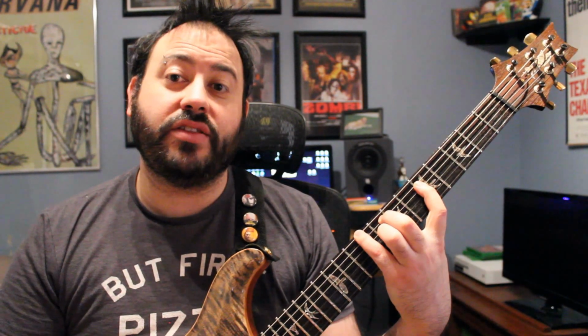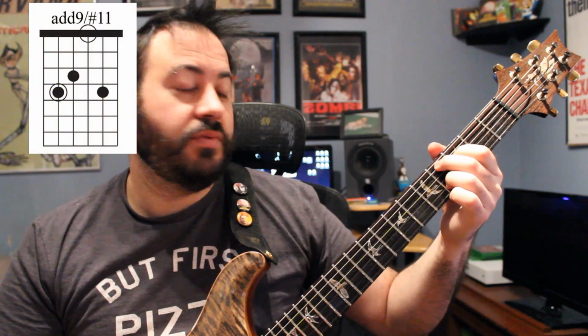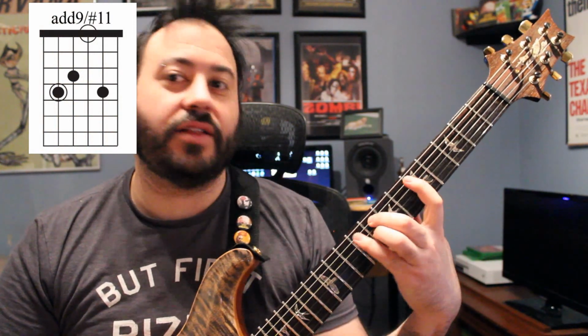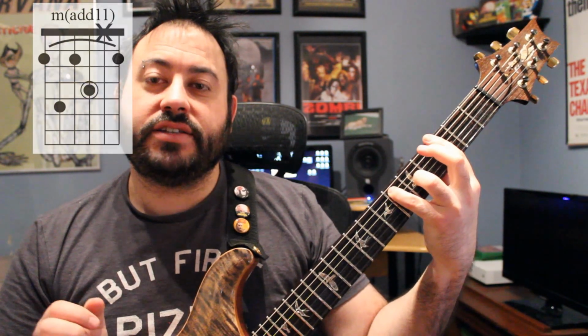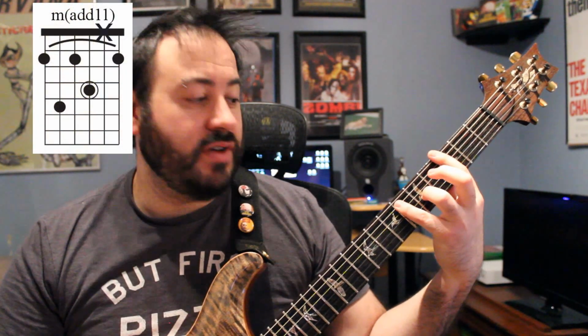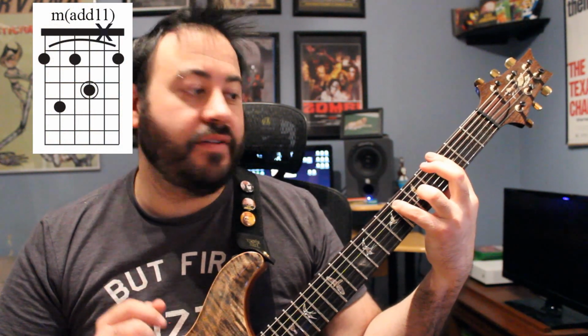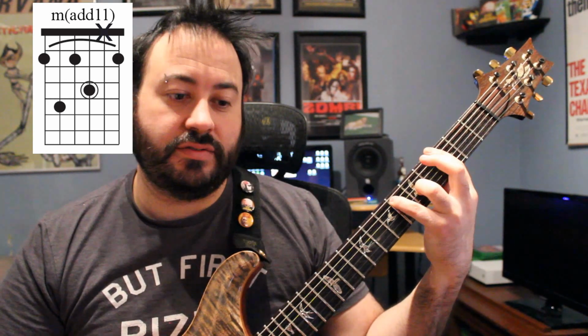You can also play this chord open by playing it over here, which is actually a lot easier and makes sense going to the next part, but Allan plays it here. Because now you have a C minor with an add 11. You have a C minor triad right here, and then you have the 11 right there, and you're also playing the 5th on the high E string.